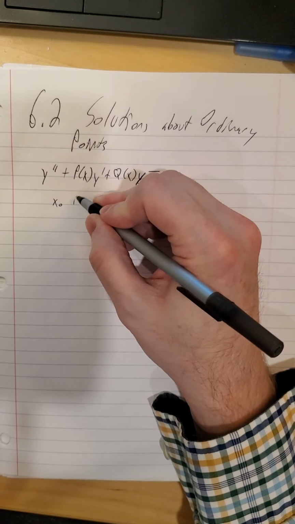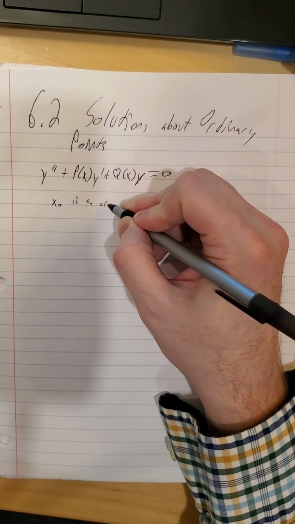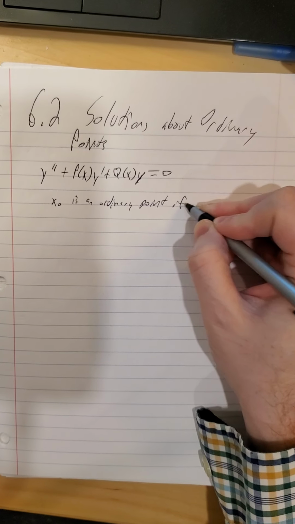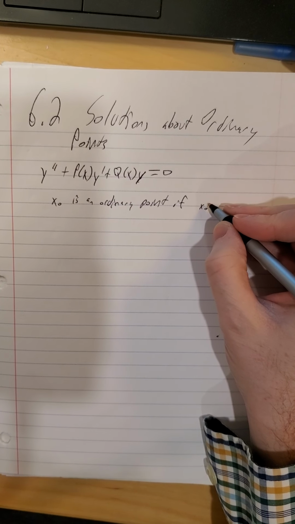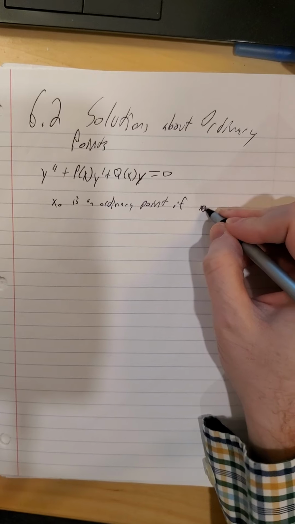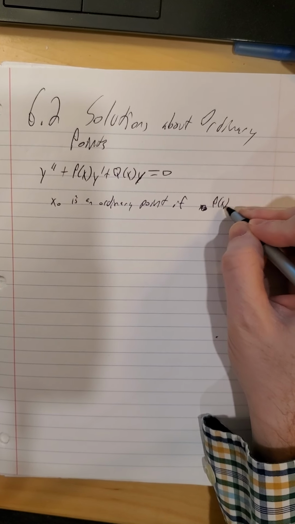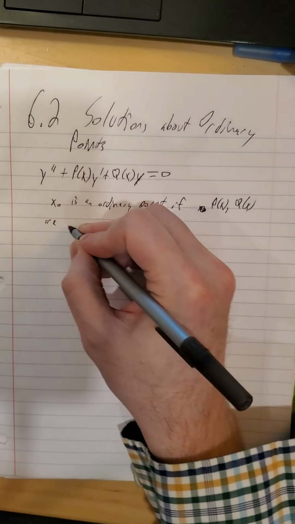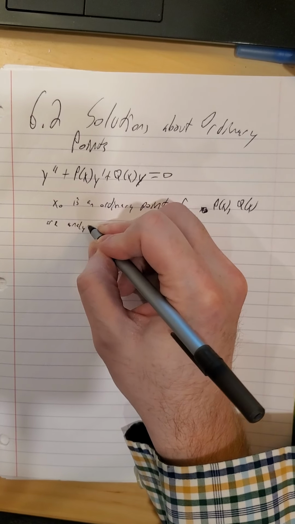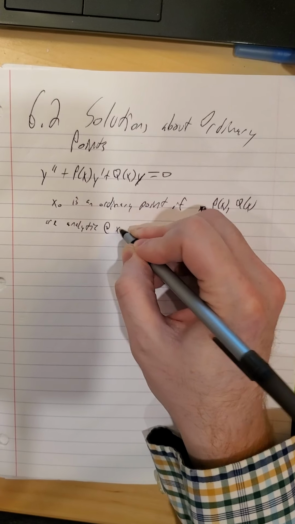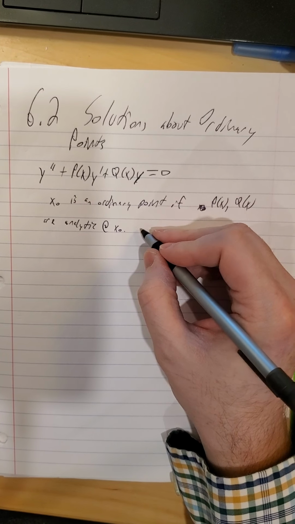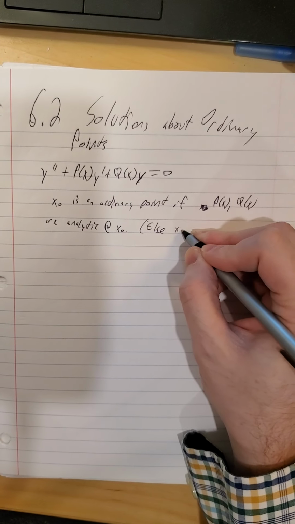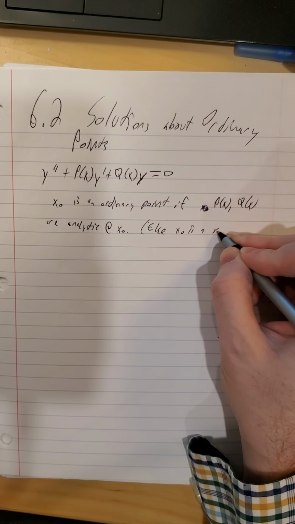So point x naught is an ordinary point if p of x and q of x are analytic at x naught, else x naught is a singular point.